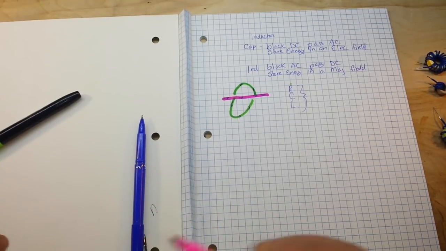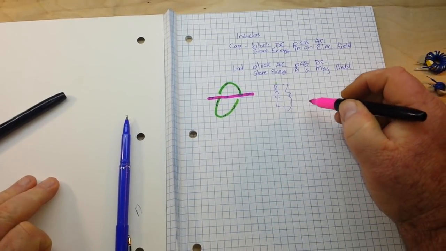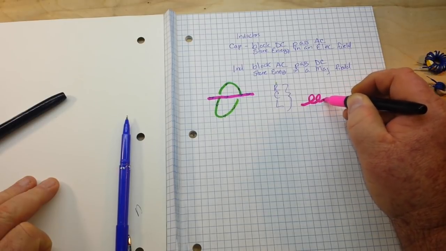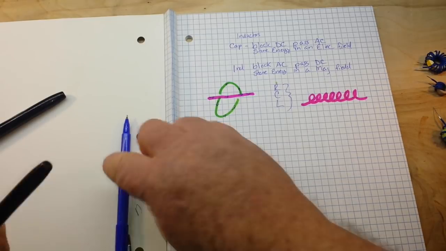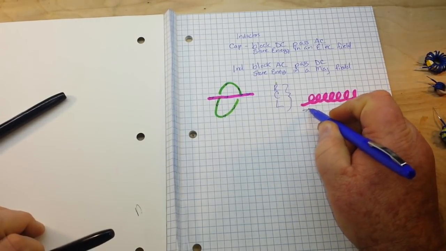So if we take our piece of wire and we curl it like such, and we pass our current.